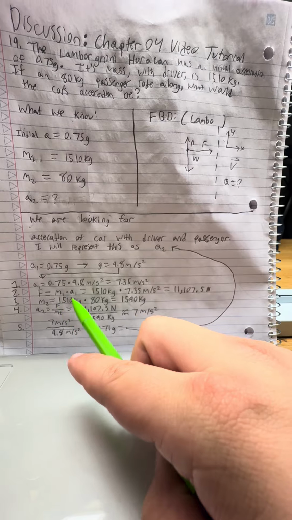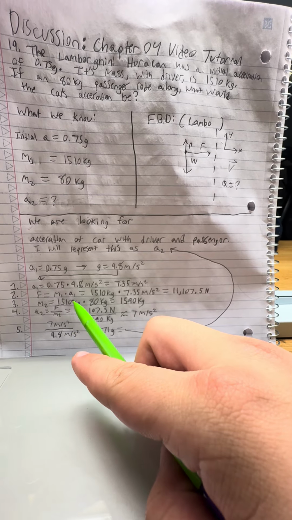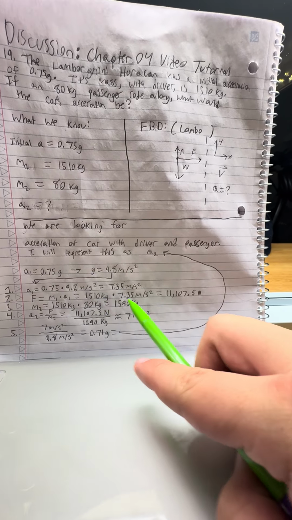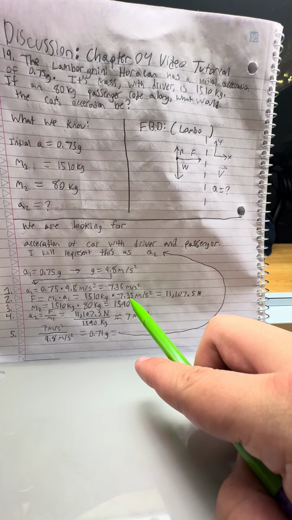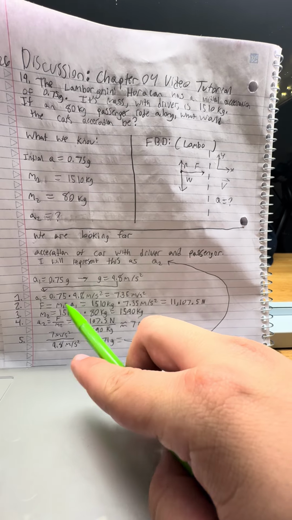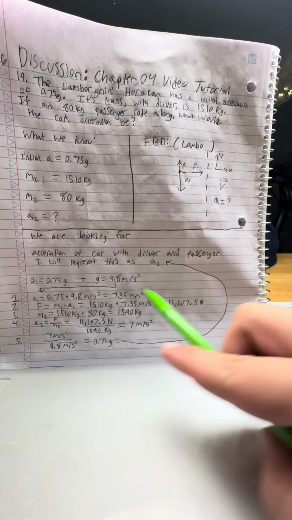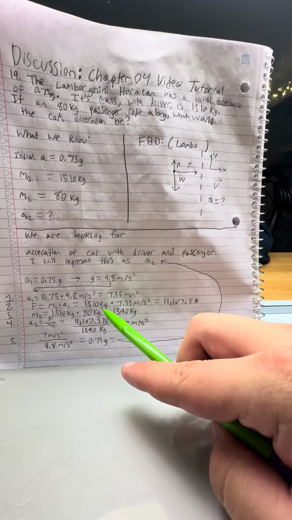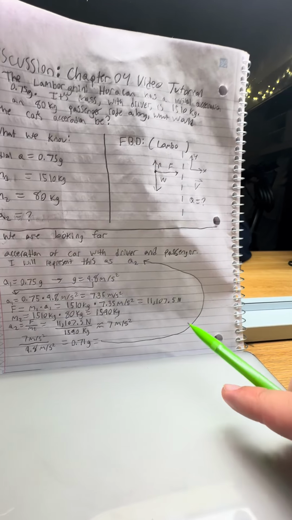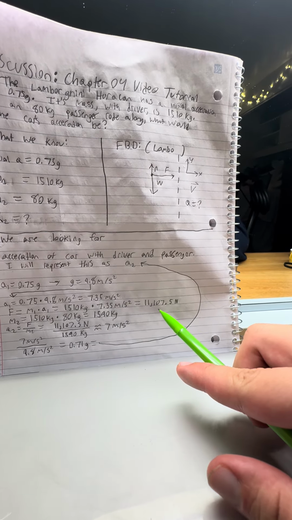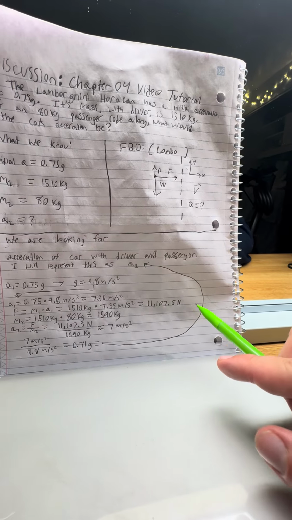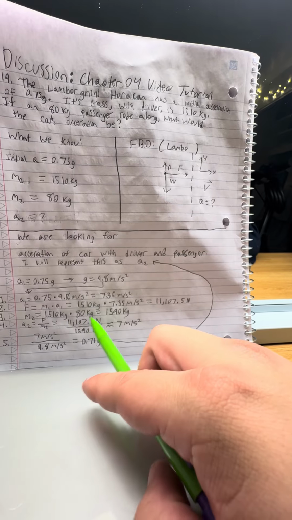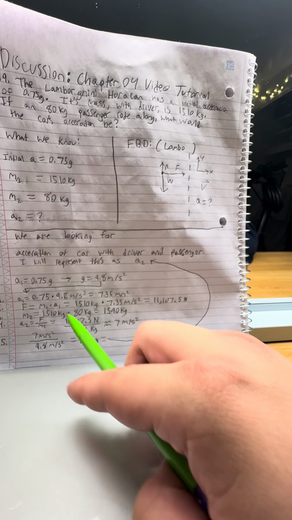Then we have our second step. We're going to use the formula where force equals mass times acceleration. Our first mass is 1510 with the car and the driver, and we're going to multiply that times the acceleration we got from the step above, 0.75 times the 9.8, which is 7.35 meters per second squared. So when we multiply 1510 times 7.35, we get 11,107.5 newtons.